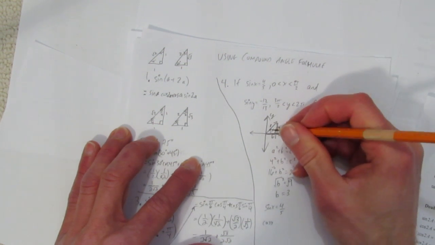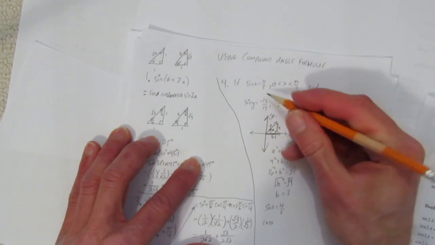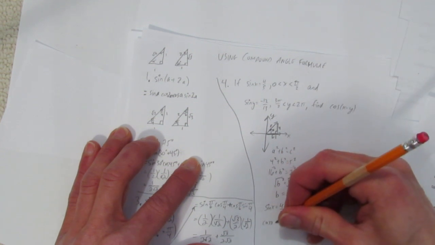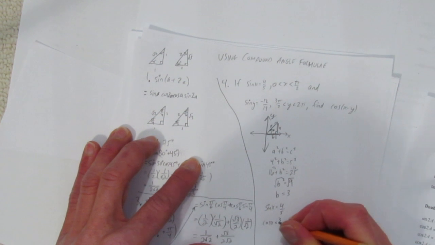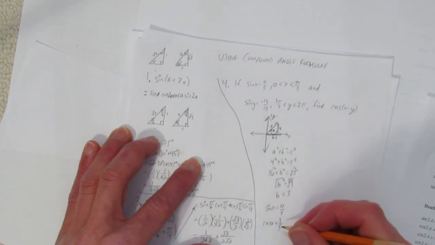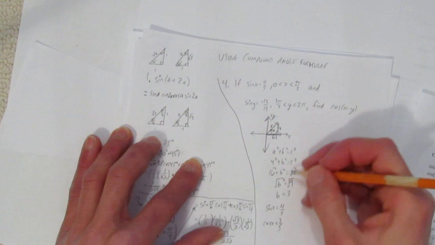This rotation x in quadrant 1, its rotation gives you sine x of 4 over 5, and its cos x would be adjacent, which is 3, over hypotenuse, 5. Now we know cos x. You'll see why that's going to be useful for us.